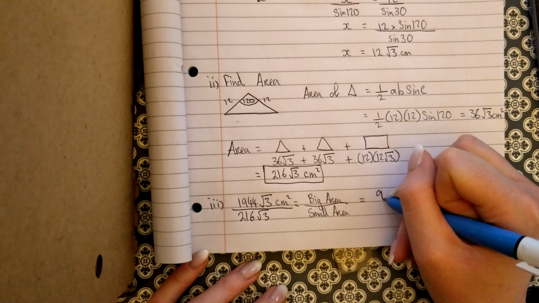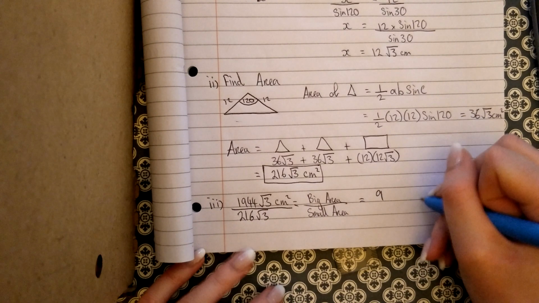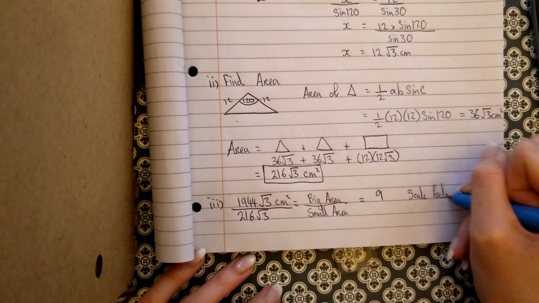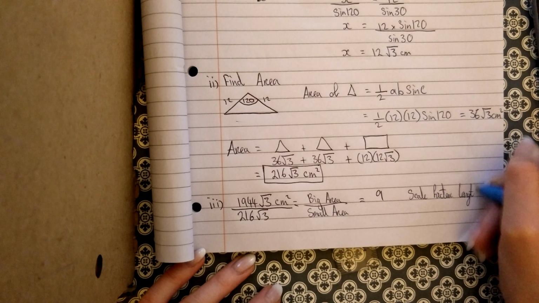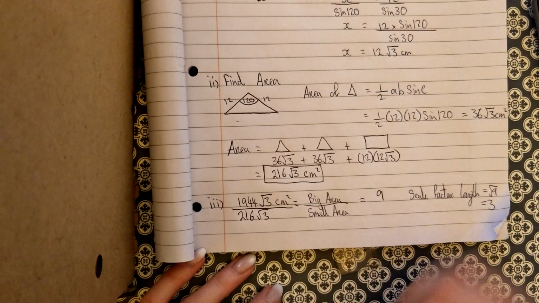So to go from an area scale factor to a length scale factor, we root it. So the scale factor of length is going to be root 9, which is 3. So the scale factor is 3.